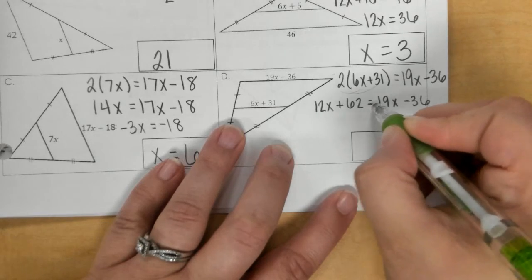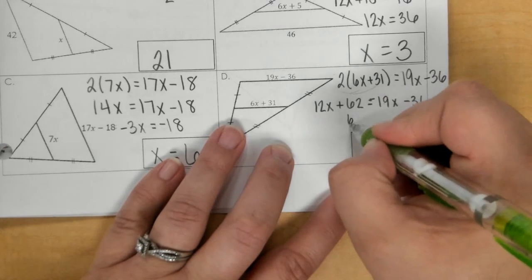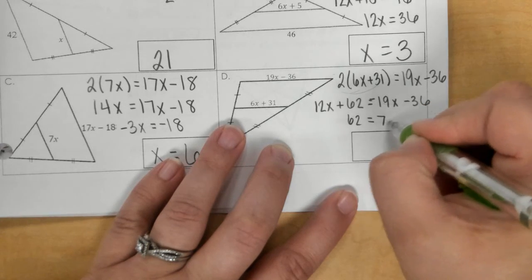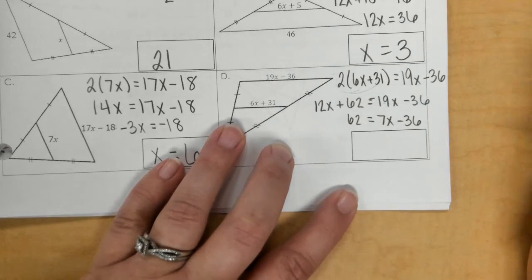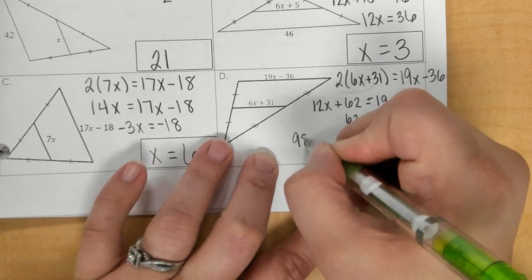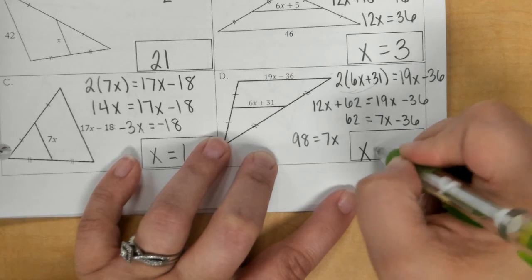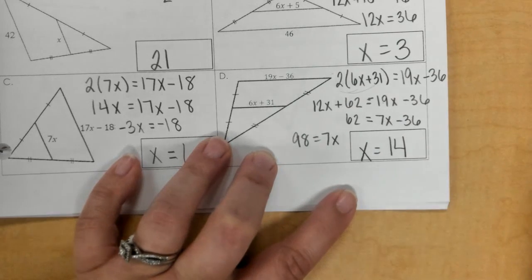And then I can go ahead and combine my like terms. And I'm going to go ahead and subtract the 12x first. That would give me 7x. And then if I add 36 to 62, that gives me 98 equals 7x. Divide both sides by 7. And x is 14.